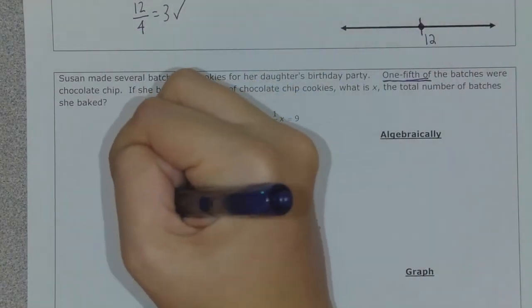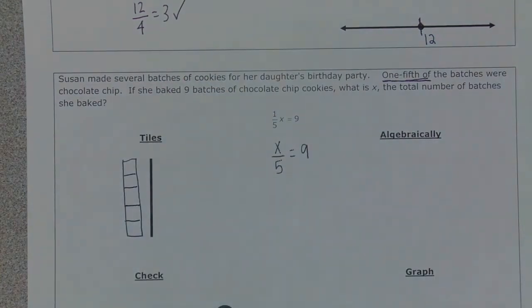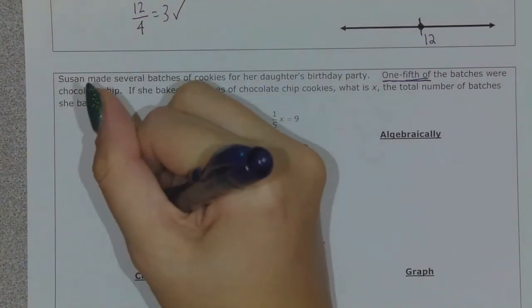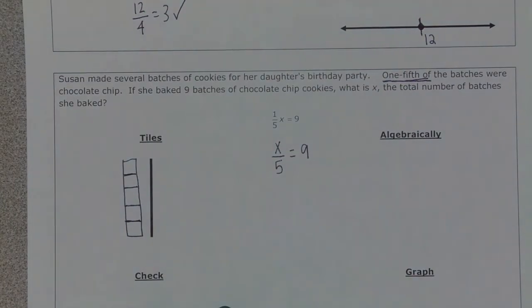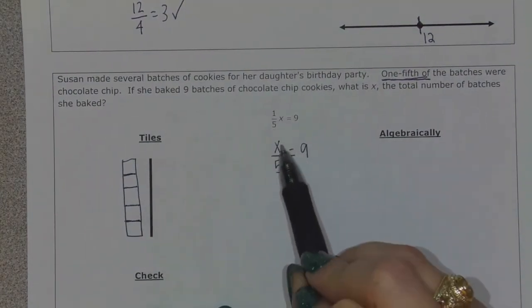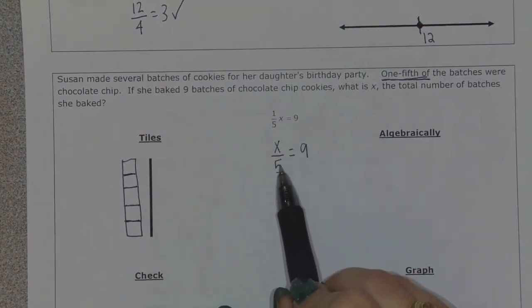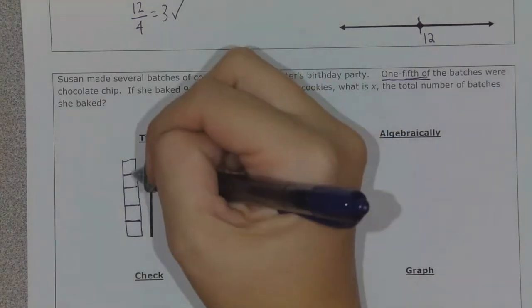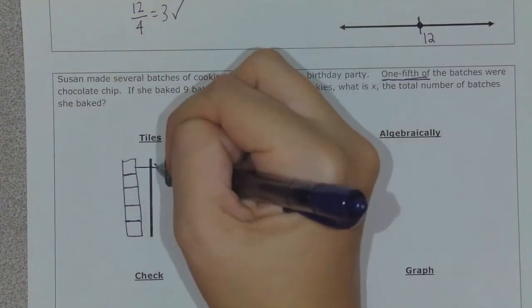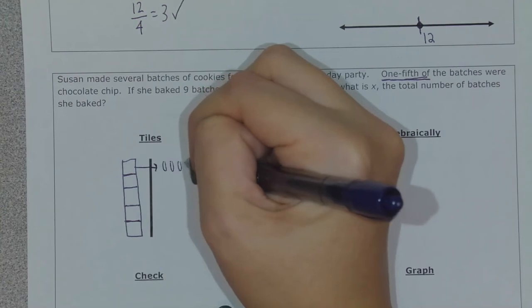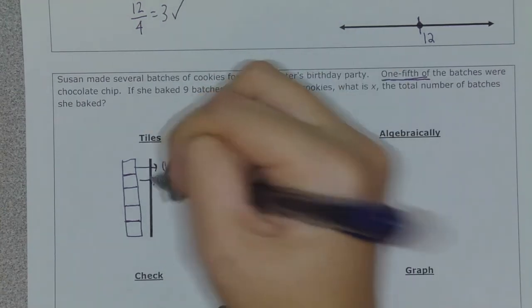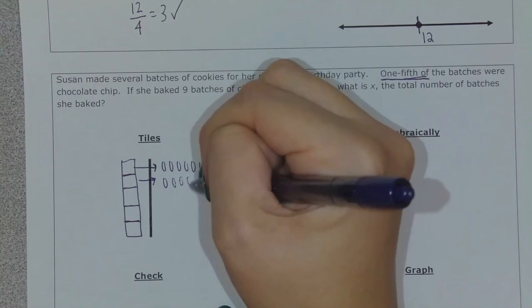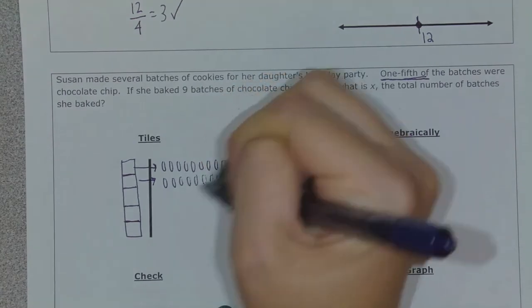So 1, 2, they don't have to be even, because Lord knows we're all human and we don't make things even all the time. We're not perfect, but just as close as you can. And remember, this is saying that each of those pieces, each one of those 1/5 pieces is equal to 9. So this 1/5 piece is equal to 1, 2, 3, 4, 5, 6, 7, 8, 9. This 1/5 piece is equal to 1, 2, 3, 4, 5, 6, 7, 8, 9.